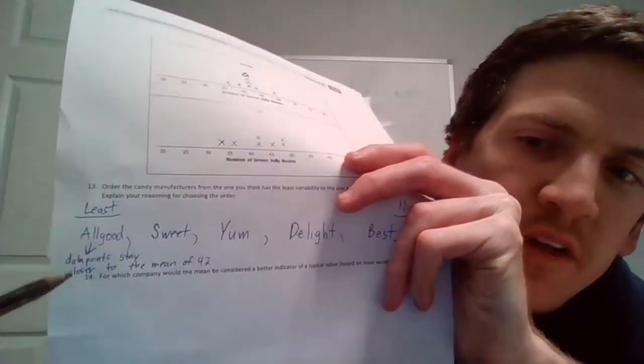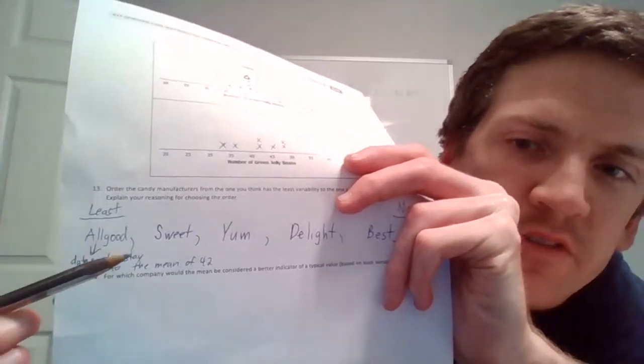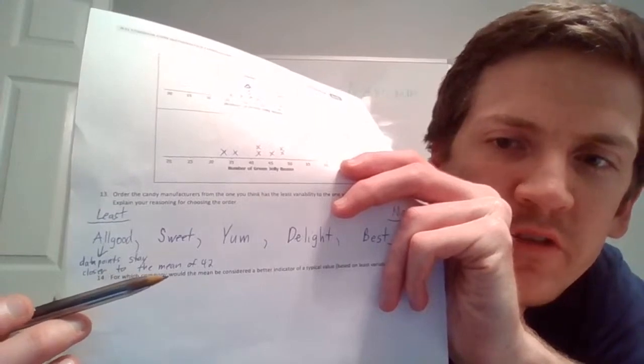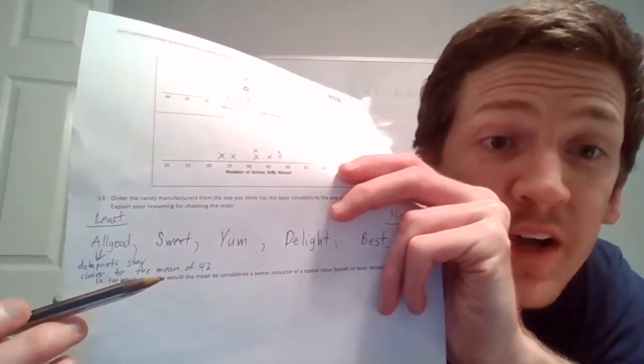On all good, I'm simply going to explain it as the data points stay the closest to the mean of 42. That's why it has less variability, because it's staying closer to the mean.